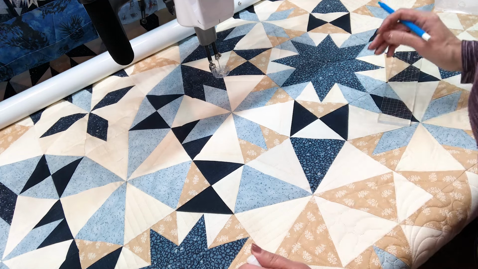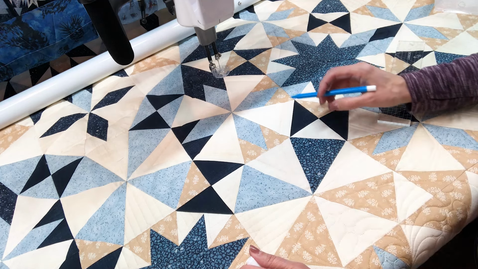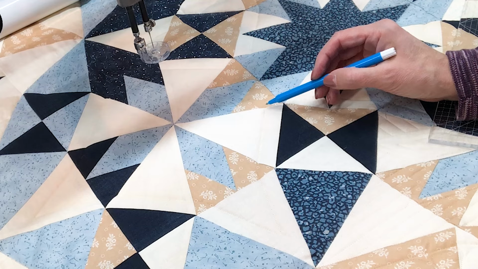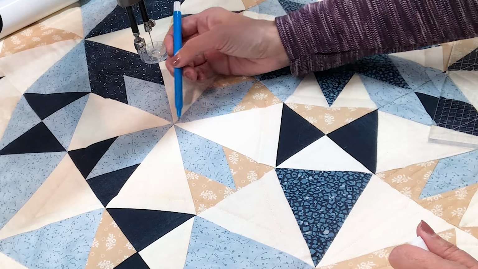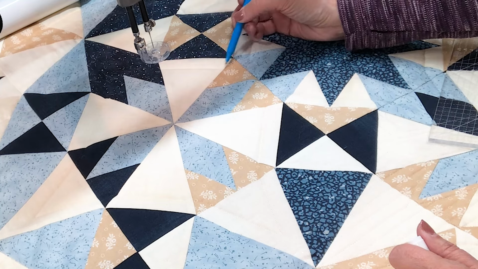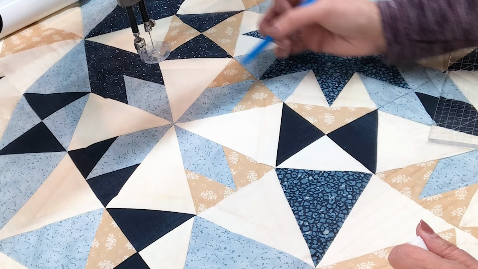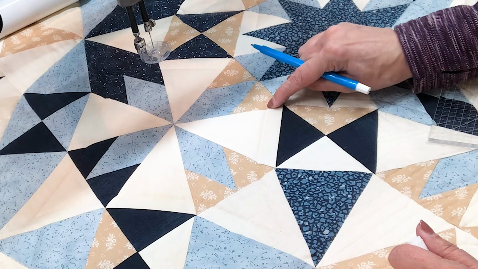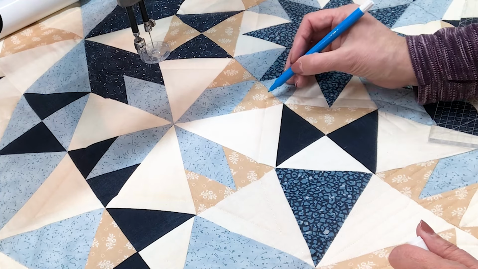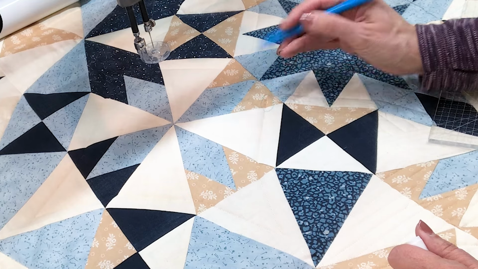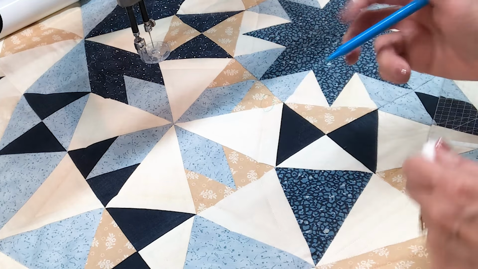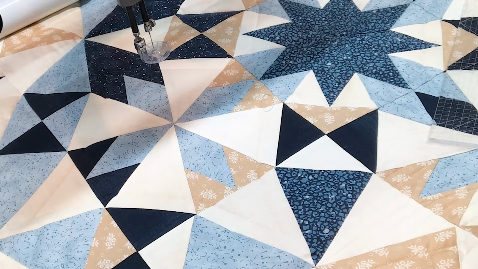Tip number 2, sometimes I mess up and I stitch in a section I'm not supposed to. Remember I was talking about how I'm going to stitch in the ditch around here? I want to leave this channel open, so I stopped in the right place here, but I don't know if you can see, but I stitched in this channel. So I'm just going to use my water-soluble marker and I'm going to just draw a circle there to remind me that I need to go back and fix that, like unpick it.